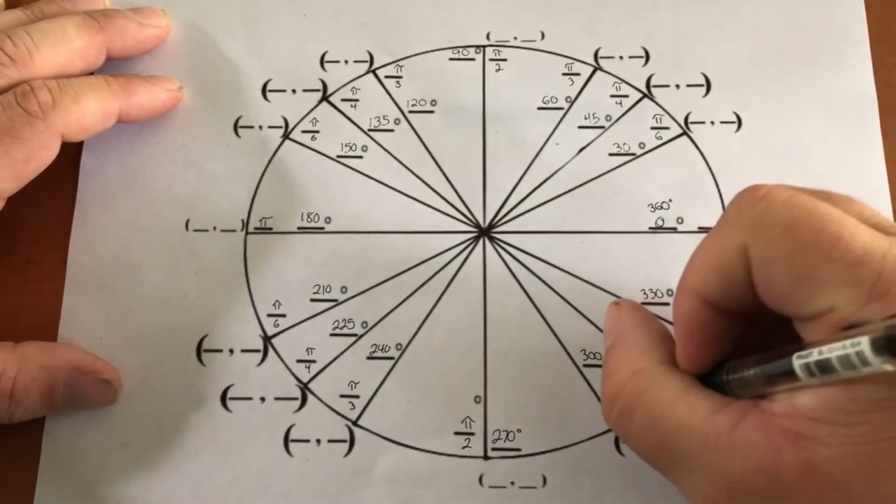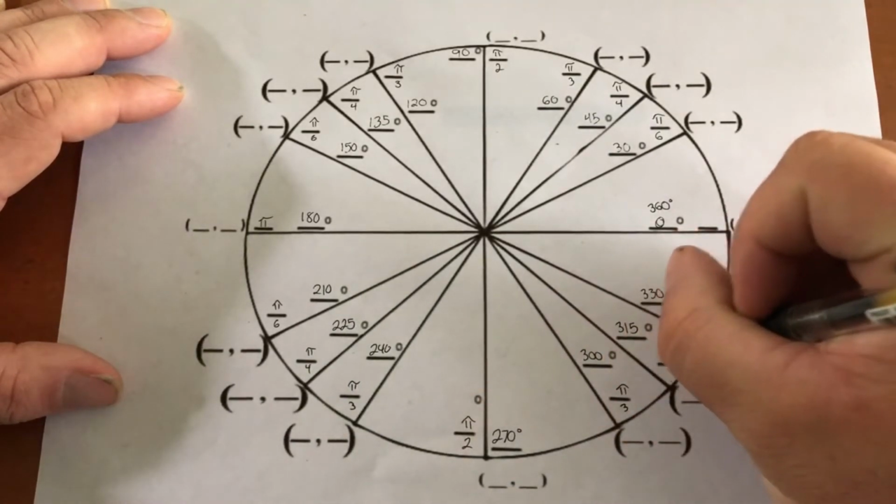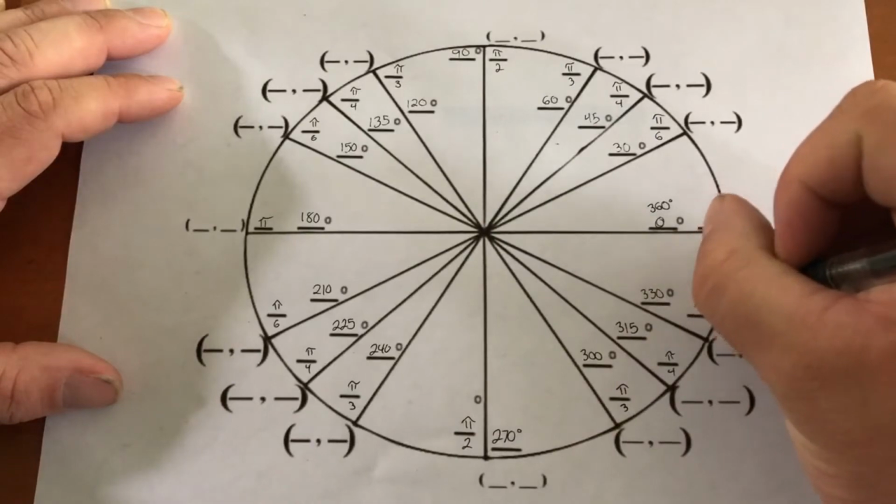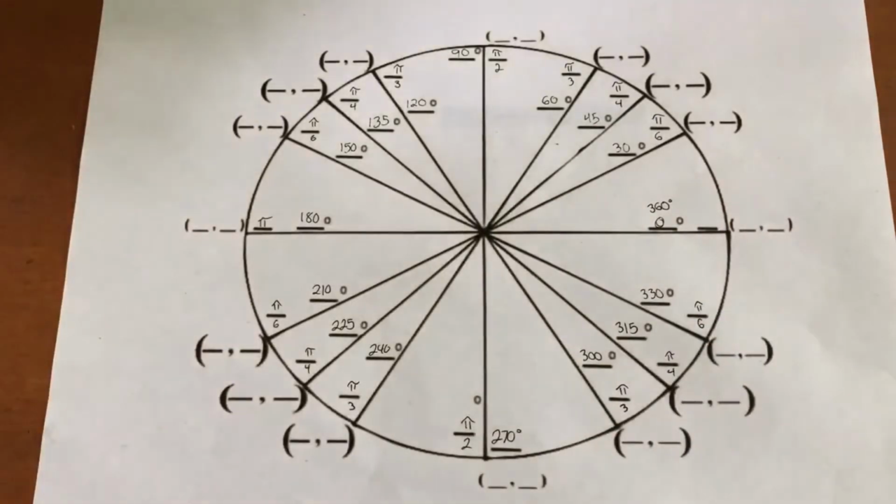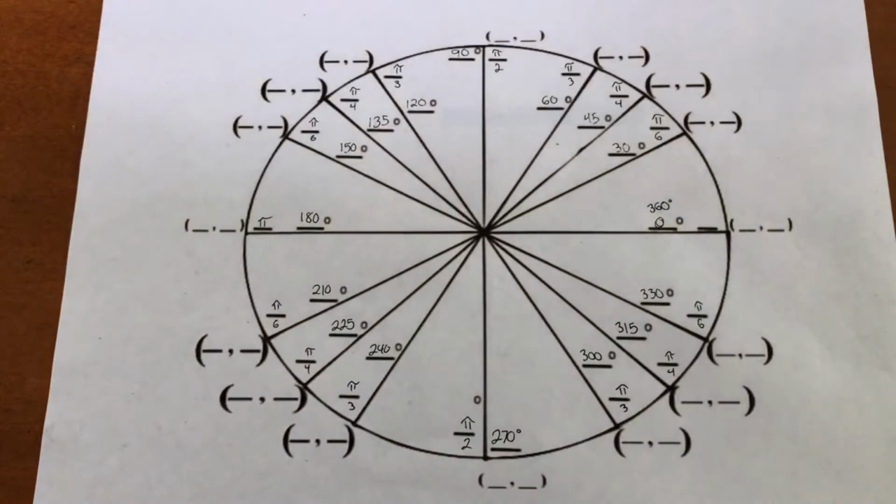Here's another pi over 3, pi over 4, pi over 6.